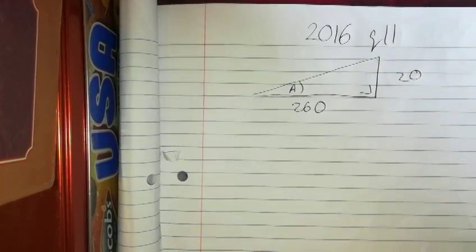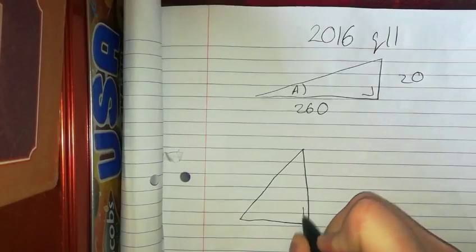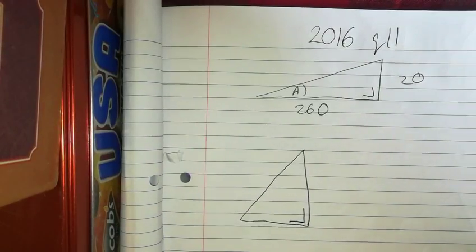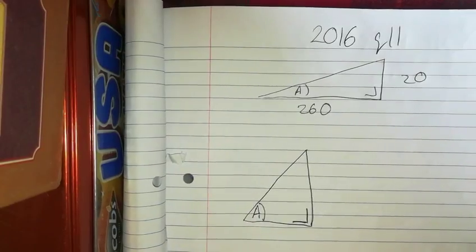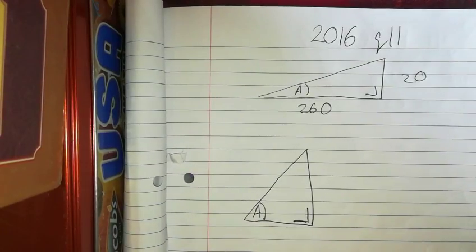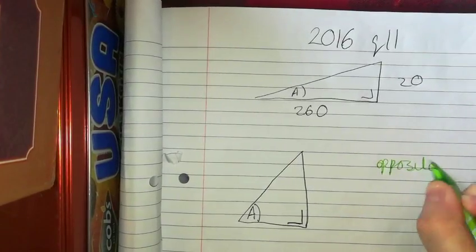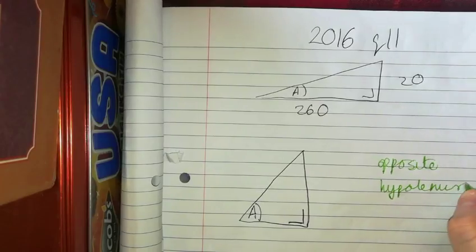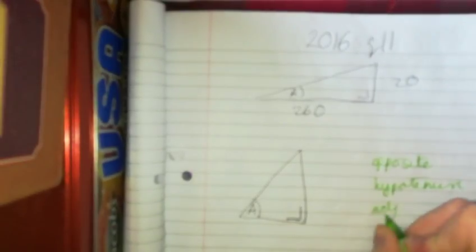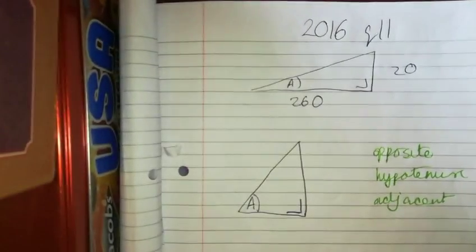Firstly, I'm going to walk you through this. When we have a right-angled triangle, we need to know, if we deal with an angle, which side is the opposite, the hypotenuse, and the adjacent. So they're the three we need to know. The hypotenuse is always going to be the longest side.